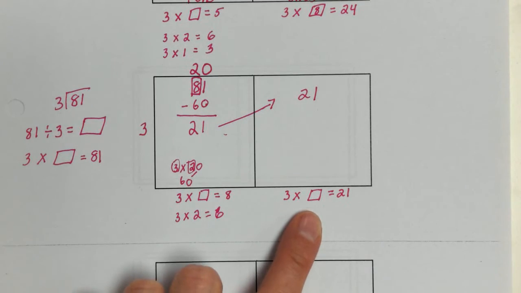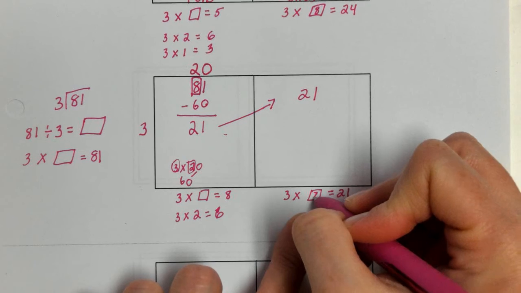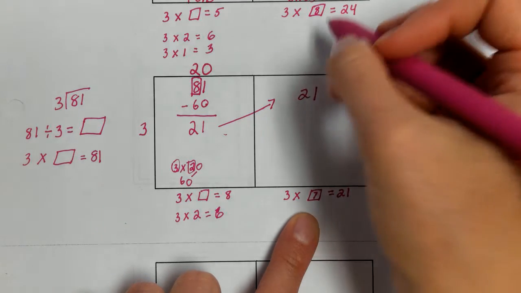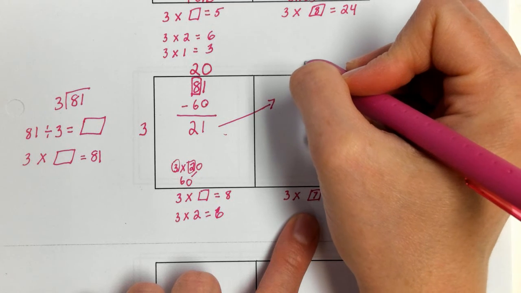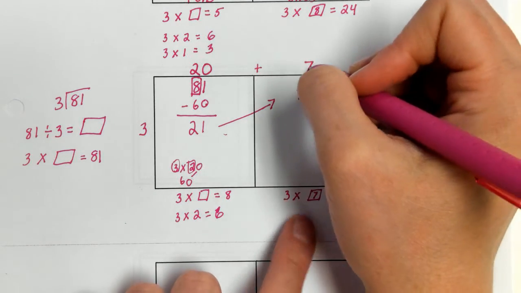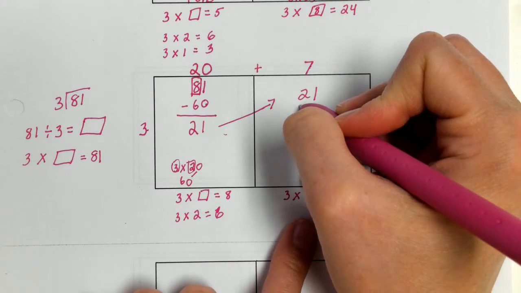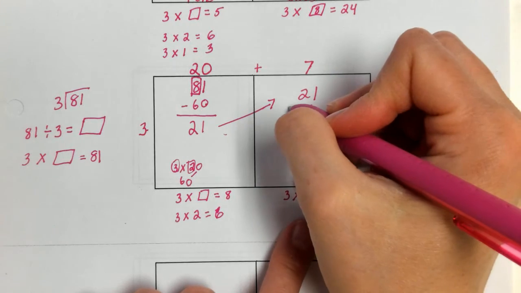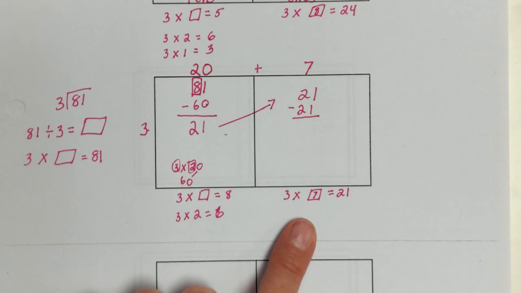Elena, 3 times what mystery number will equal 21? Okay. Where will I write the 7? At the top. Okay. Then I multiply my parts. 7 times 3 is 21. Do I have any leftovers?